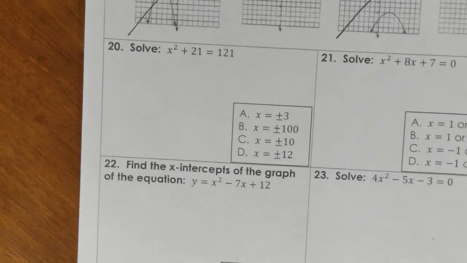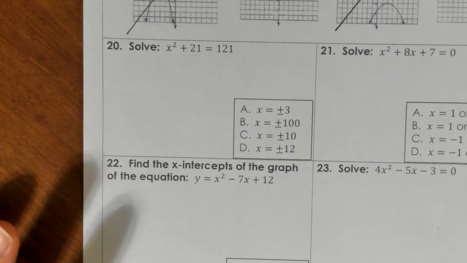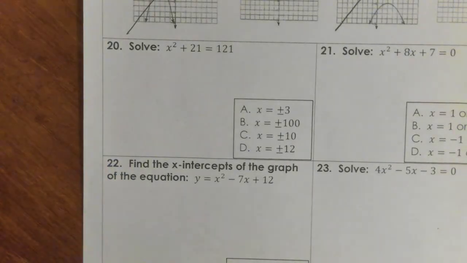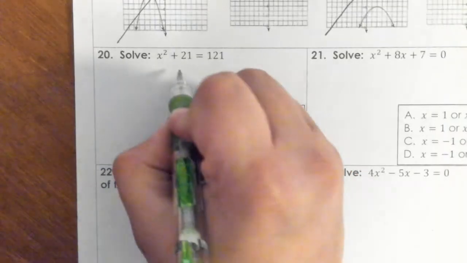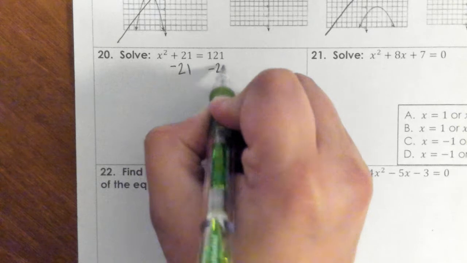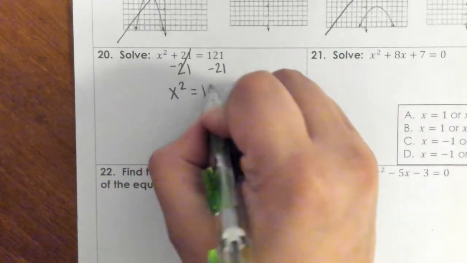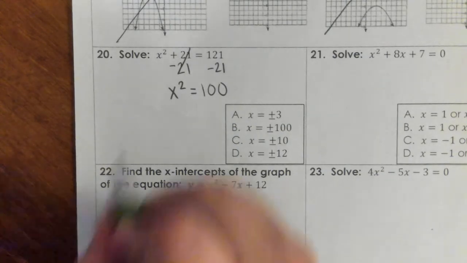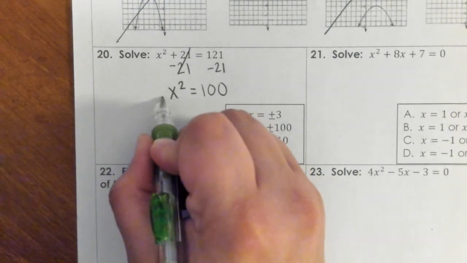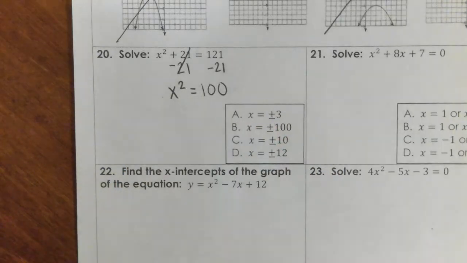All right. For number 20, we have to solve, and this is by finding square roots. So what you do is you solve this like an equation. So step 1, can you add or subtract something? Yes, we can subtract 21. If I subtract that, I get 100. Then can I divide by a number in front of x squared? No, it's just a 1. So 100 divided by 1 would still be 100.